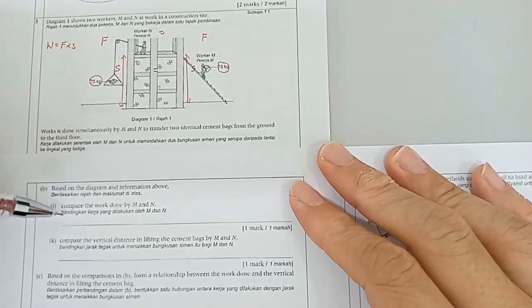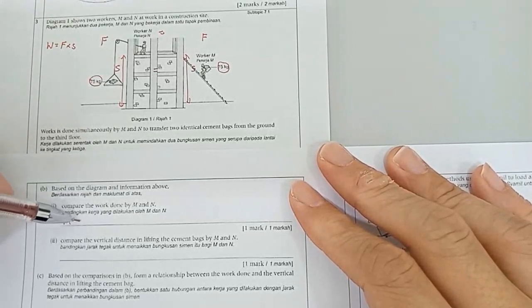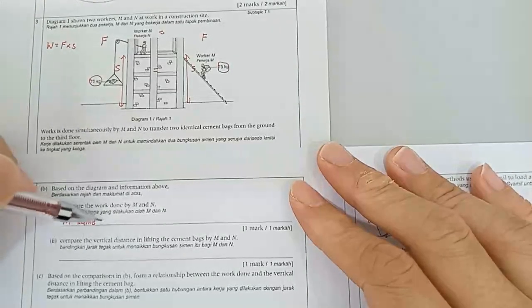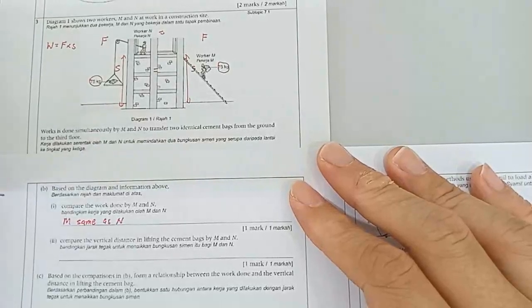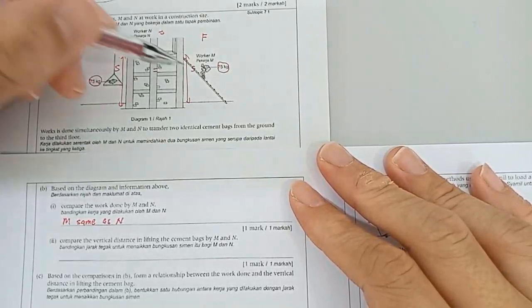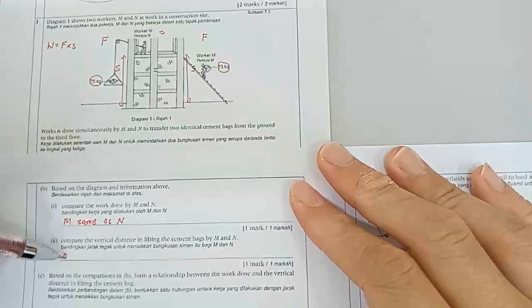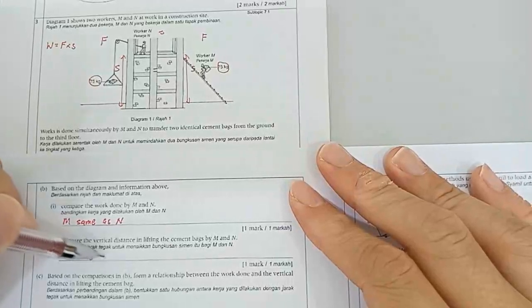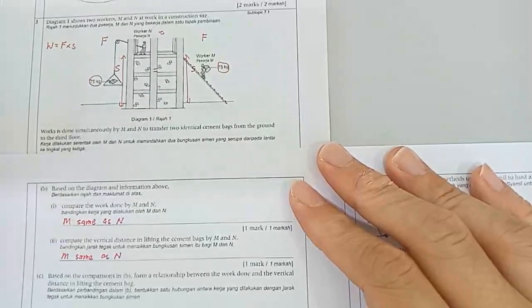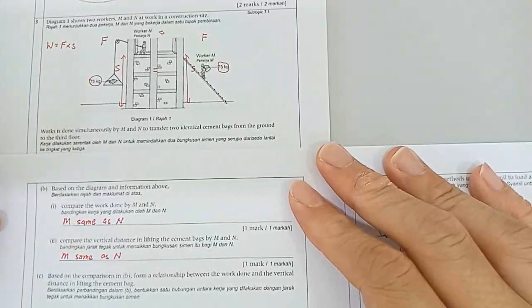Okay, so compare the work done by M and N. M same as N. And then compare the vertical distance in lifting the cement bag. So same displacement. So M same as N. Okay, continue.